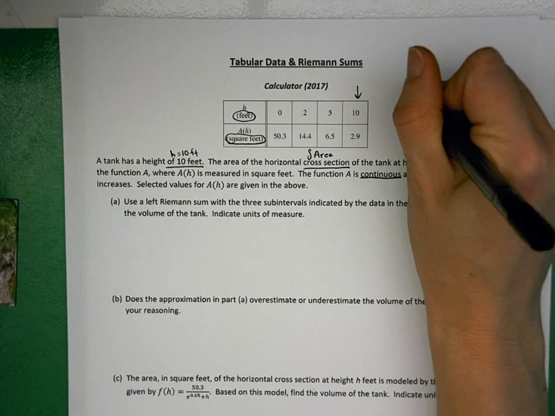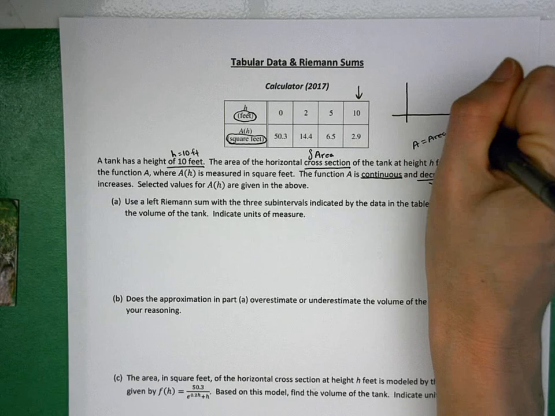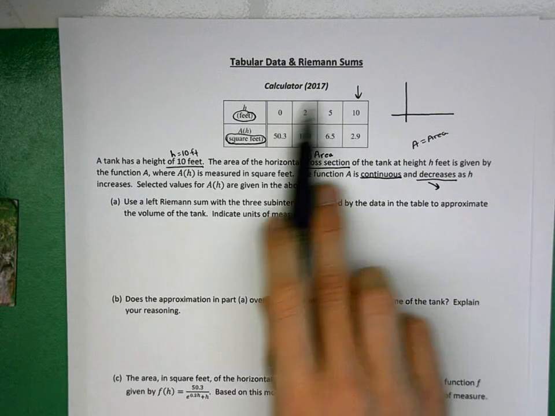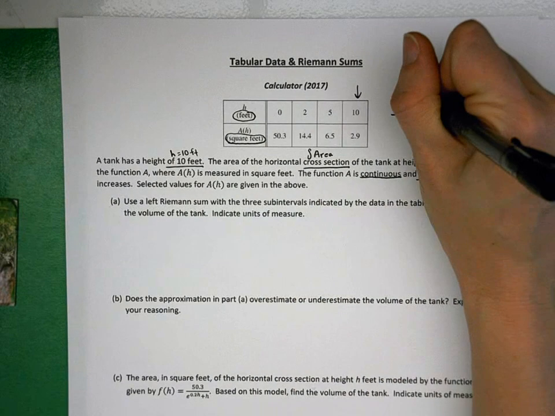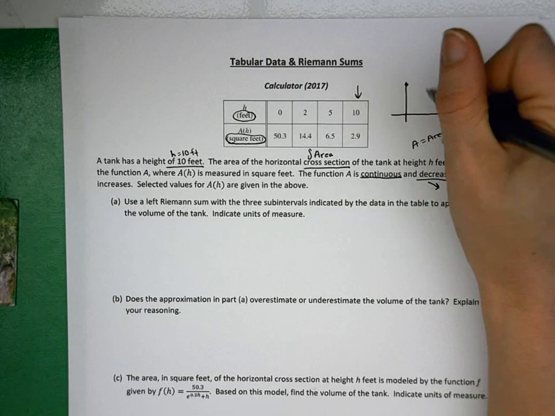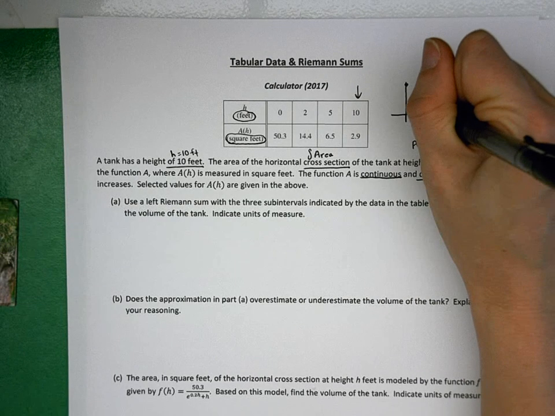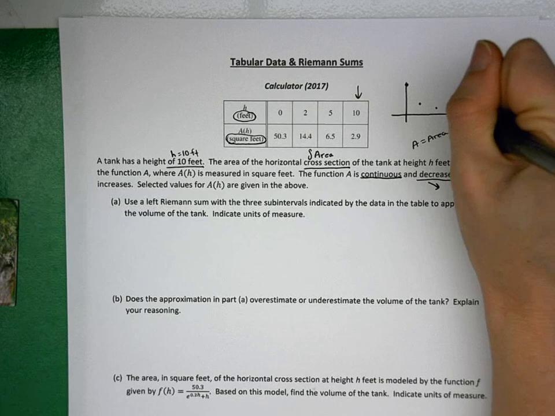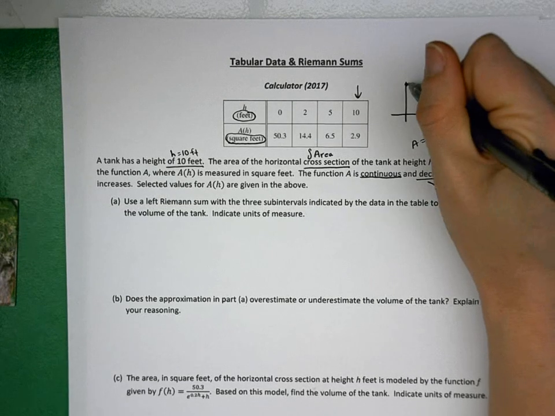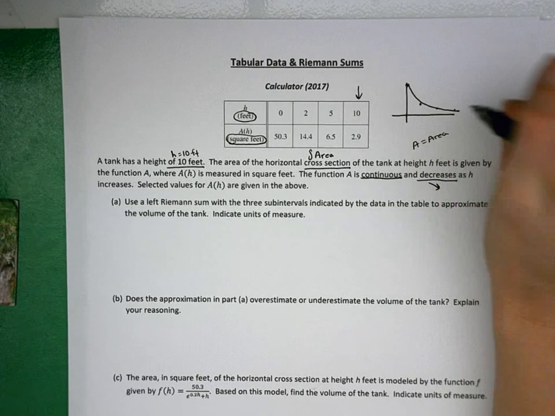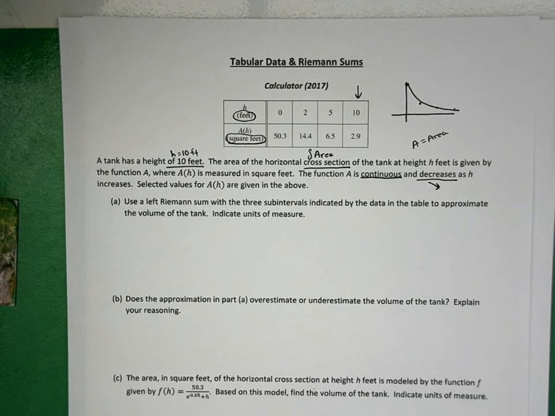I know in the past I've had students who always like to kind of sketch the coordinates given in the table. And so you might like doing that: 0, 50.3; 2, 14.4; 5, 6.5; 10, 2.9. So kind of a rough sketch, that's A of h, so maybe you prefer to plot the points. And then selected values for A of h are given in the table above. Okay.